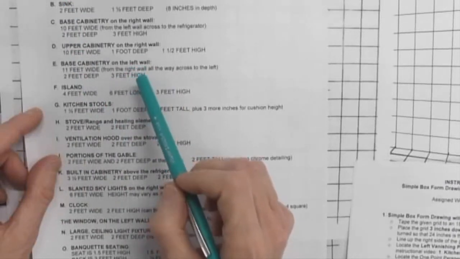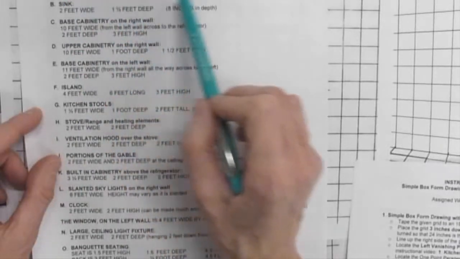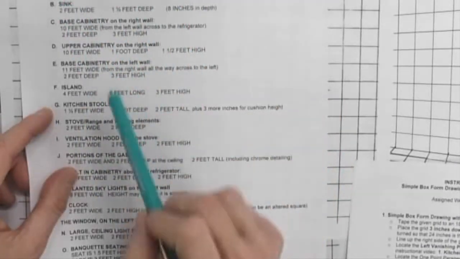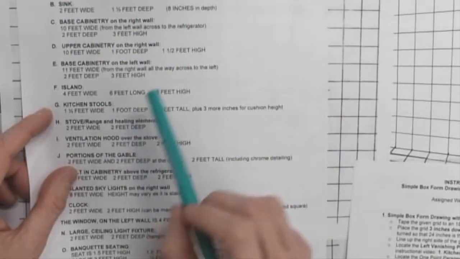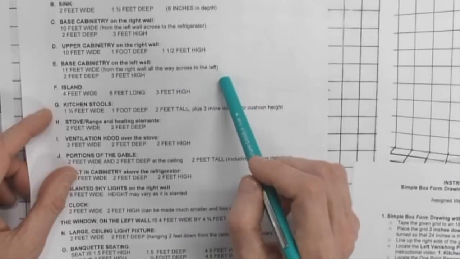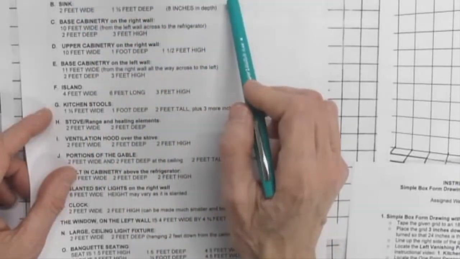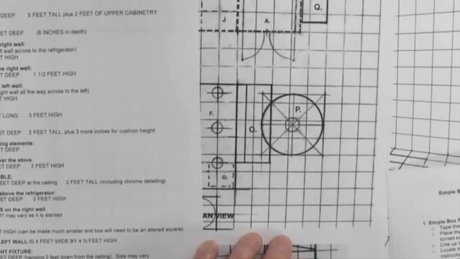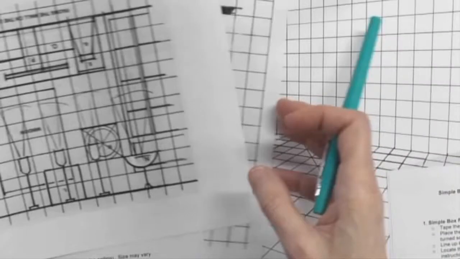And as far as I could do it, I gave you the heights, the widths, and the depths of everything. So you can check back and forth when you're making your box drawing, which is the first thing that's due. You can check back and forth here, and you can also check the elevations. There are 2 elevations. And there's also a video that goes into depth about explaining which way they're facing.